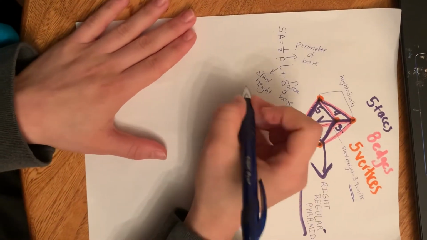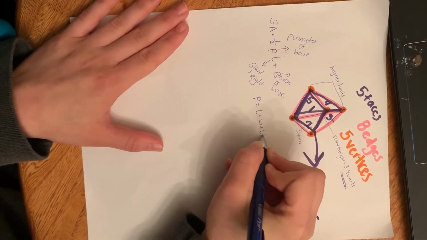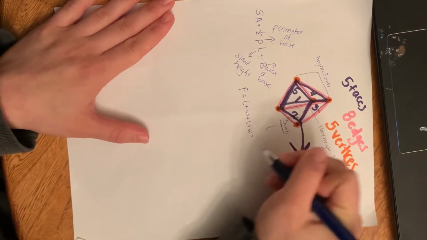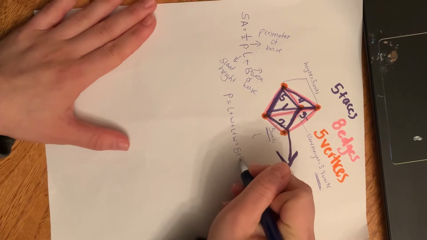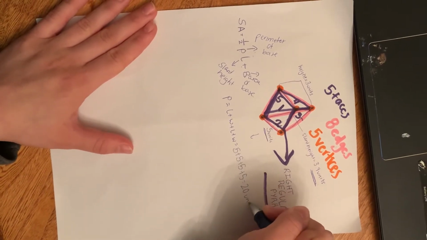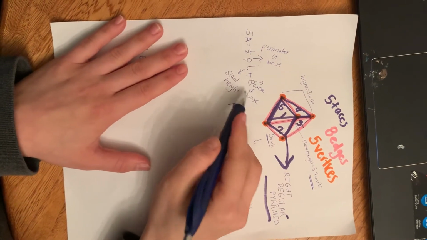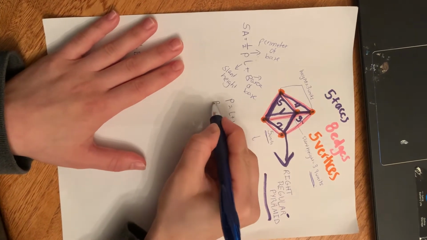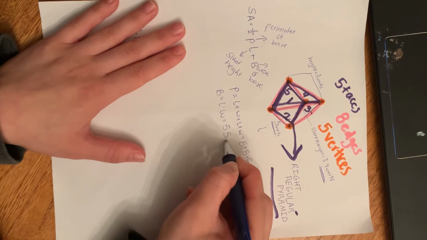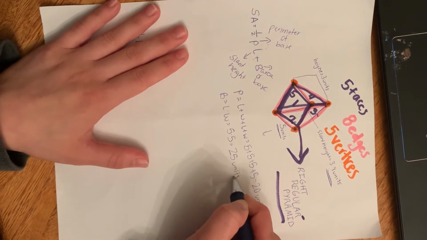So first we can find the perimeter. Perimeter equals length plus width plus length plus width of the base, which is 5 units. So it's going to be 5 plus 5 plus 5 plus 5, which is going to be 20 units. Now we can find the area of the base, which is B. B equals length times width, which is 5 times 5, so it's going to be 25 units squared.